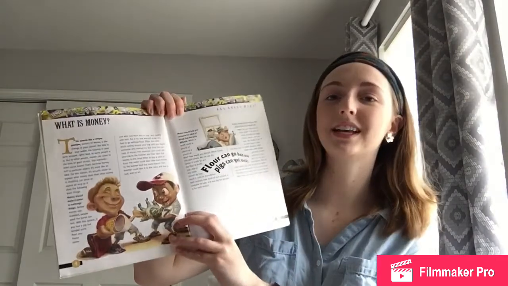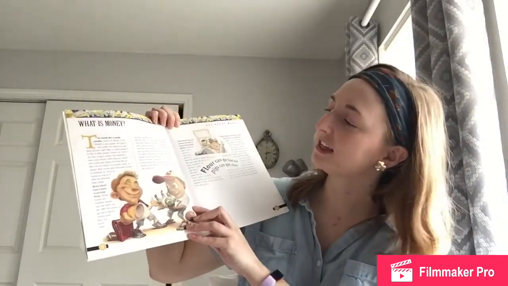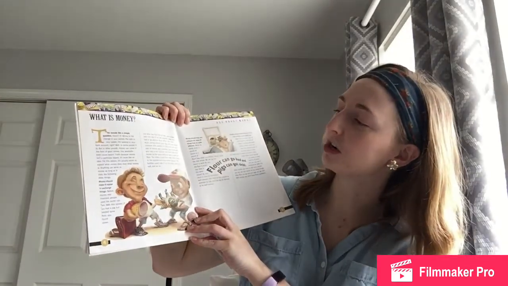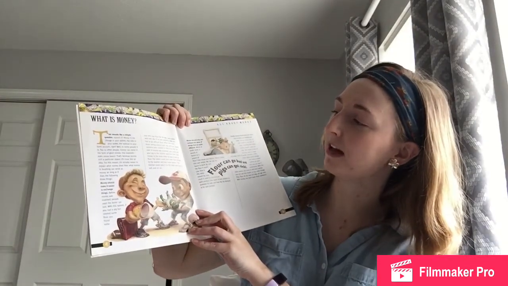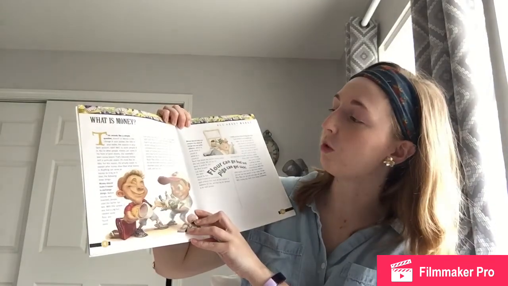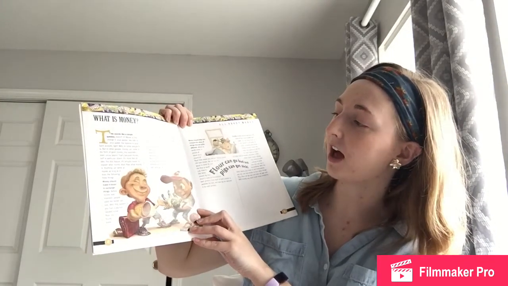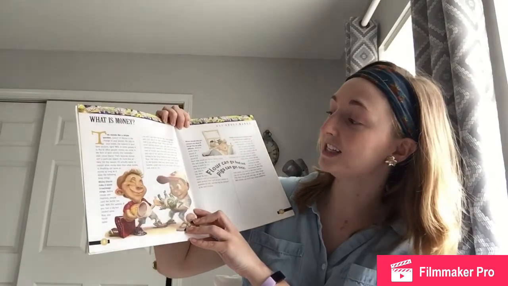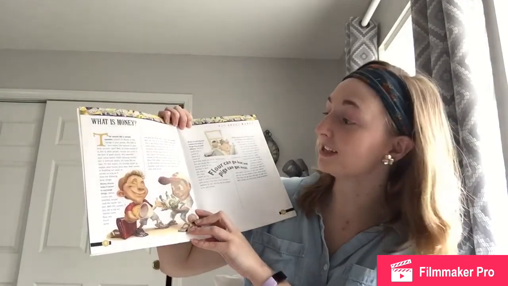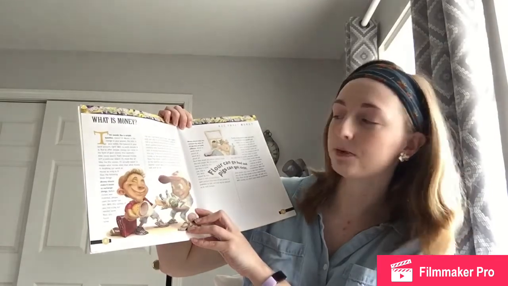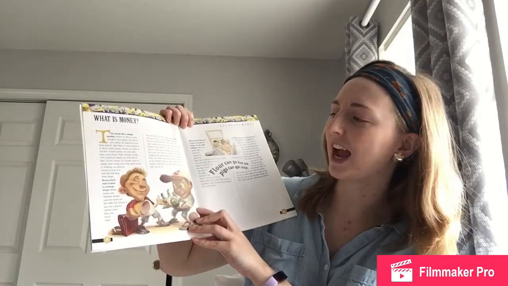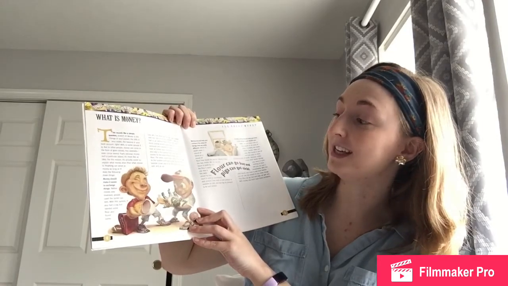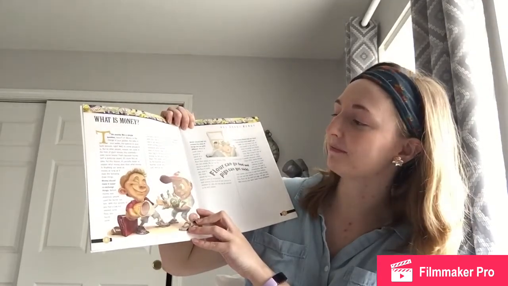It says, what is money? This sounds like a simple question, doesn't it? Money is the change in your pocket, the bills in your wallet, the balance in your bank account, right? Well, to some people it is, but to other people, money can come in the form of giant stones, tiny seashells, even cocoa beans. That's because money isn't a particular object, it's more like an idea. For this reason, it's actually easier to explain what money does than what money is.